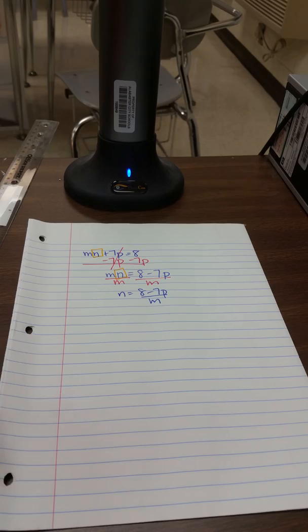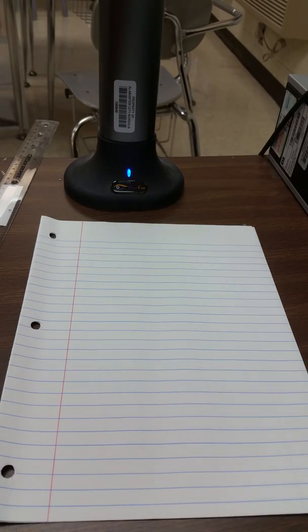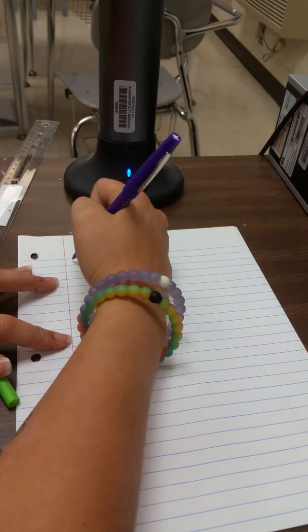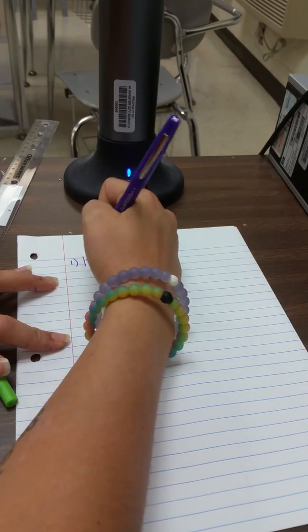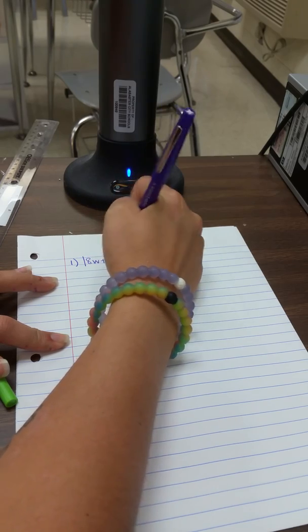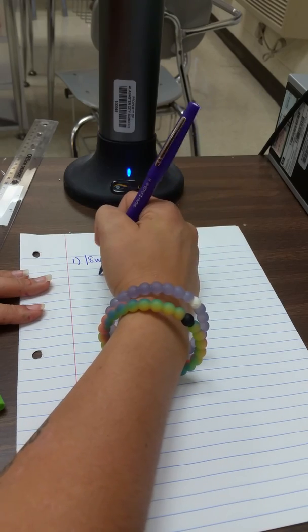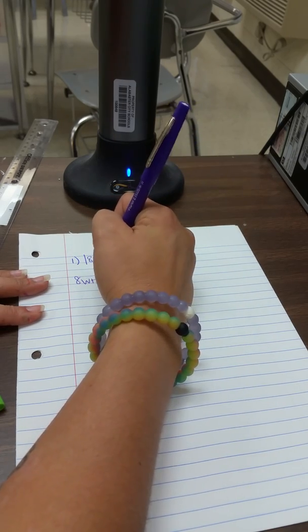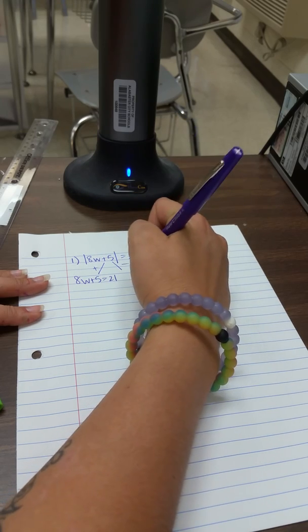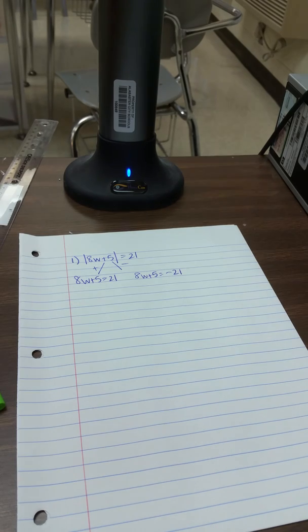Our first problem was an absolute value problem. And it said the absolute value of 8w plus 5 equals 21. Now we know with absolute value that we have to have two answers, a positive and a negative. So we have 8w plus 5 equals 21 and 8w plus 5 equals negative 21. And I'll give you a second to write that down.